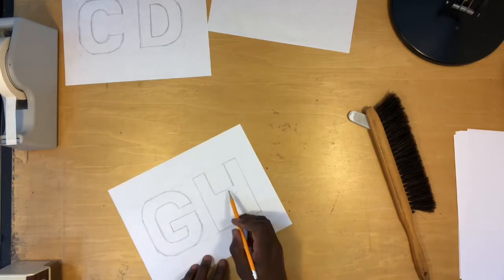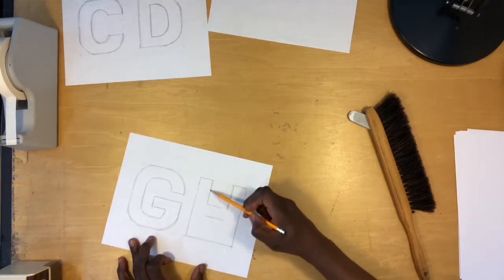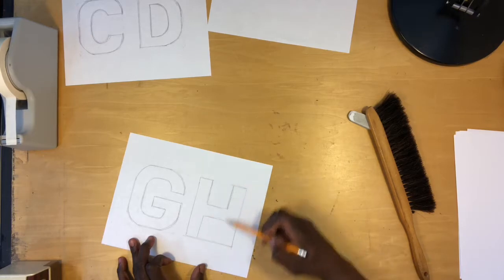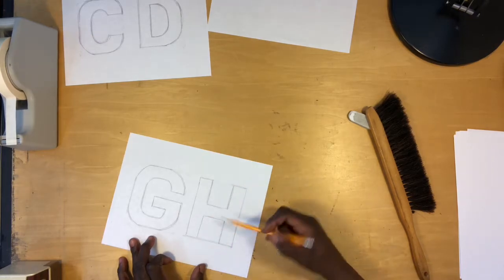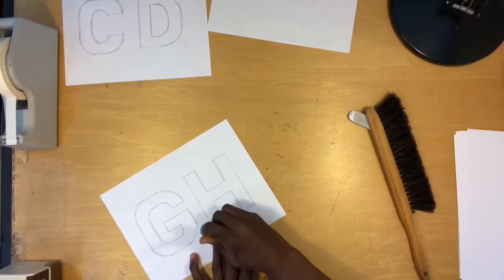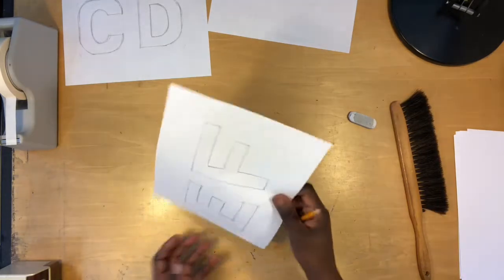And now we go underneath. Again, the same thickness. We want to maintain about the same thickness. We can just start here, continue that down. The same on the other side, and we have our square at the bottom. We're going to erase the line in the middle. And there's our letter H.